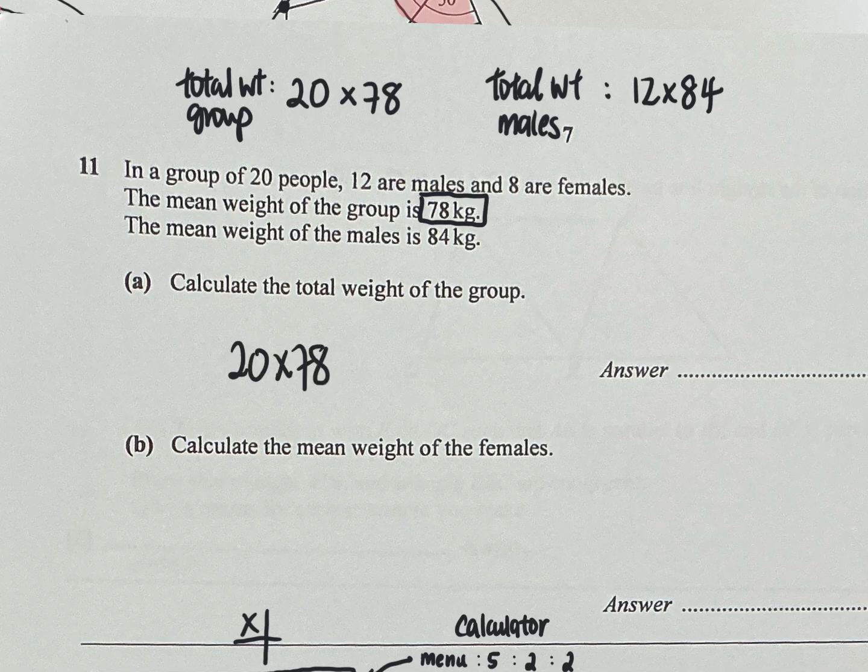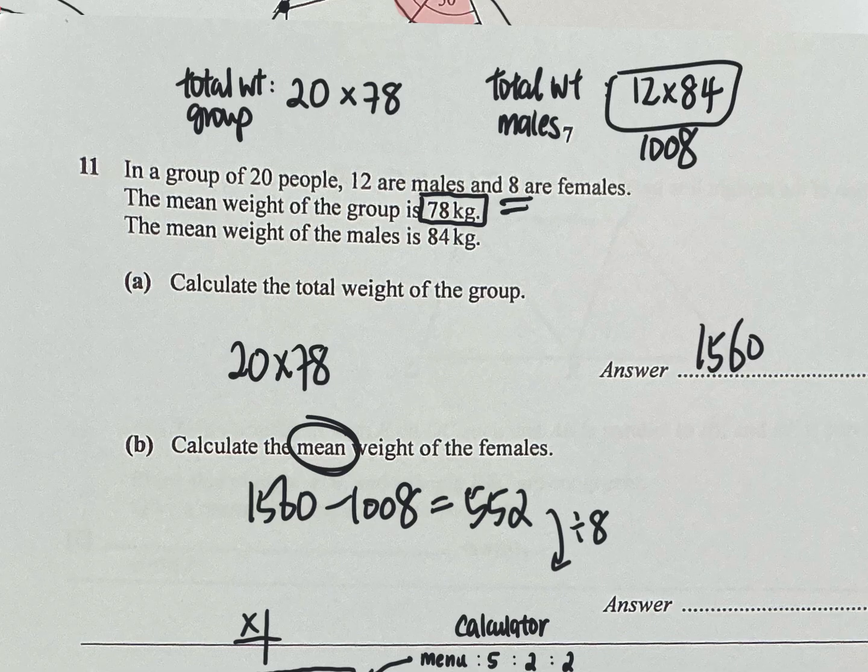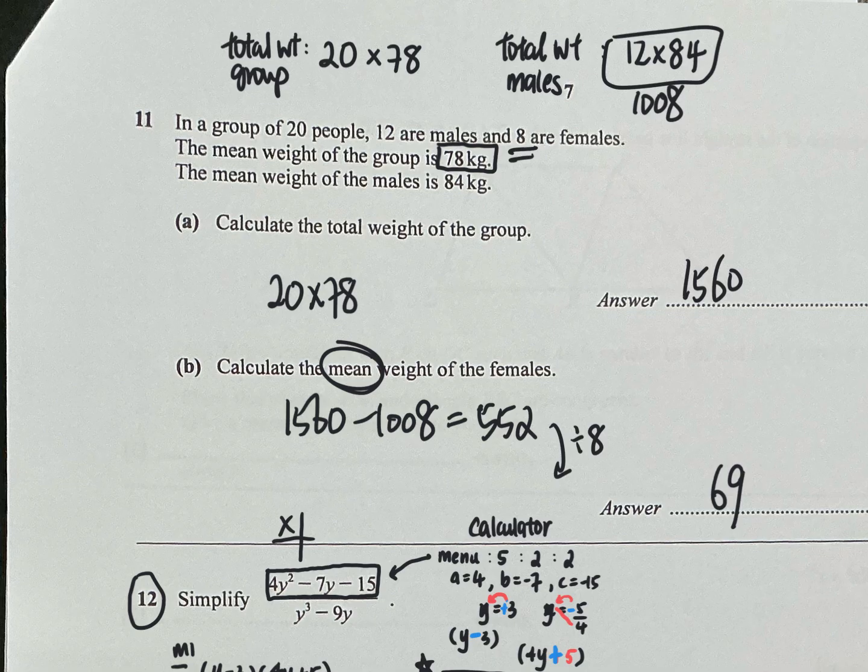is just what? 1560. Total weight of the females would be 1560 minus this, which is 1008. So you minus 1008, you get 552. But this is not the mean. Mean, you must divide by the 8 females. So if you divide by 8, that's how you get 69. Yes. Okay, so this one be careful. Some of you gave me 552. You never look at the question properly.